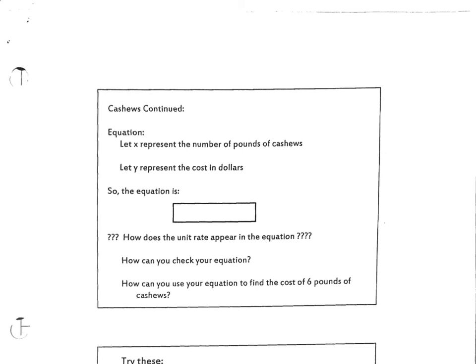And so if we look on the next page, the equation will be y, which is the cost in dollars, equals 2.5 times x, $2.50 times x. And we see that our unit rate, which in this unit we're going to call the constant of proportionality, appears right next to x.